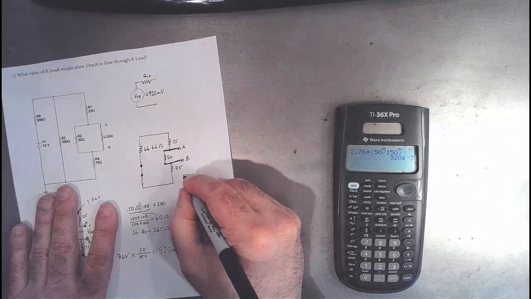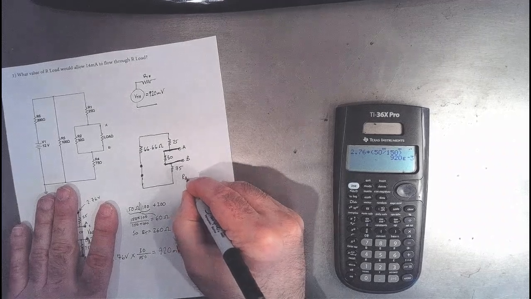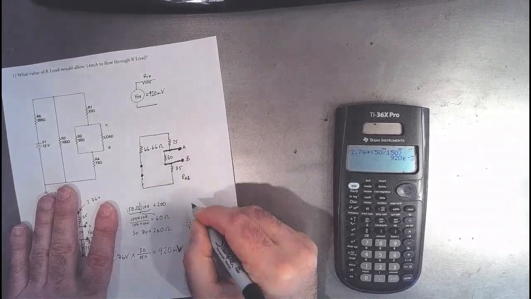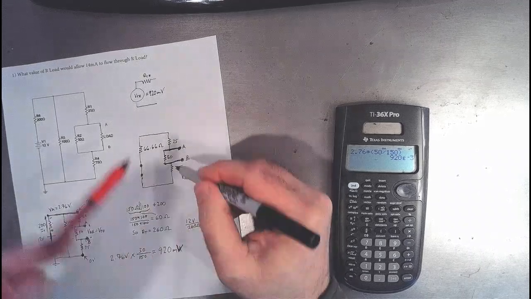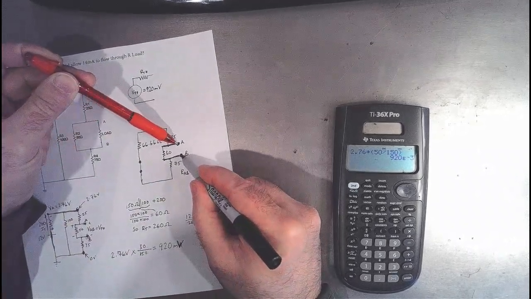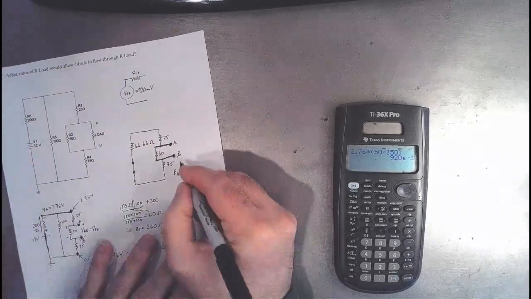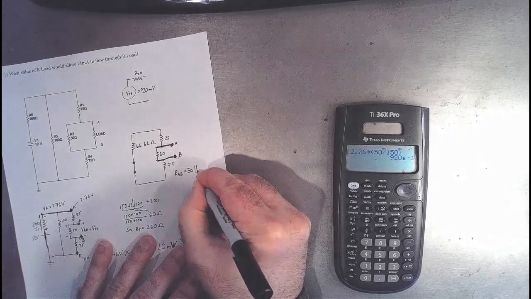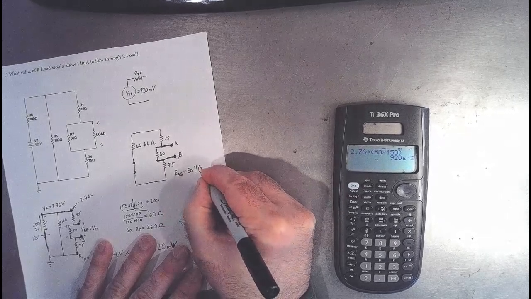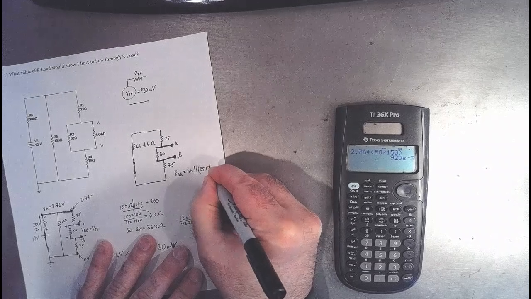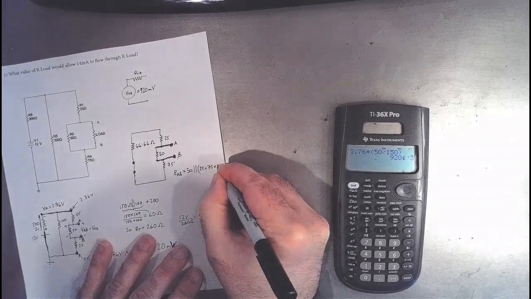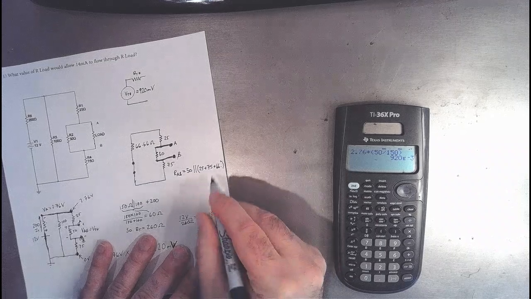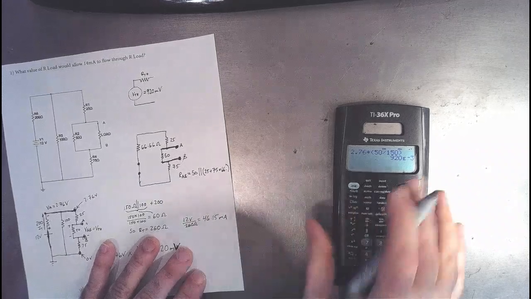So RAB, that is the resistance read between this point and this point, if you put a meter there like this, it's going to be 50 ohms in parallel with 25 plus 75 plus 66.66, and I can't fit it, but that's supposed to be 66.66 right there.